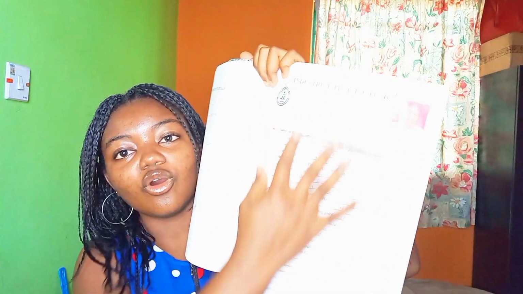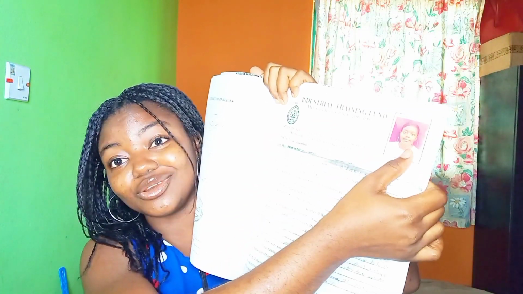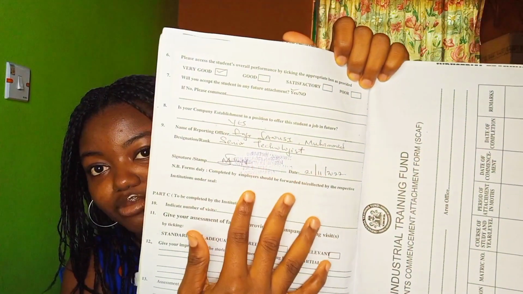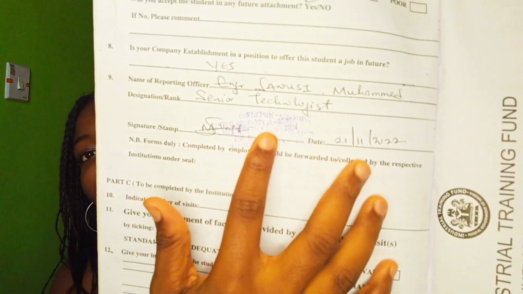After you're done with your 6-month Siwes training, you are required to fill this part of the logbook, and you also need another passport for it. Once you fill up everything here, you take it to the ITF office. They will sign and also stamp on it. Although this part is for your industry or any lab where you did your Siwes, they are going to sign and stamp for you here, as you can see the stamping. So you take it to the ITF office.